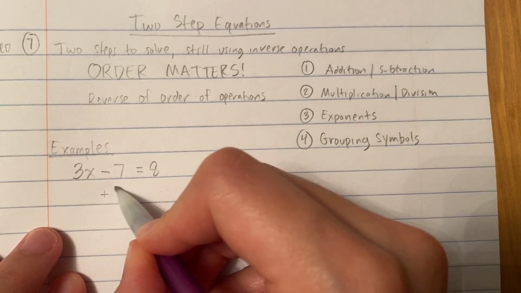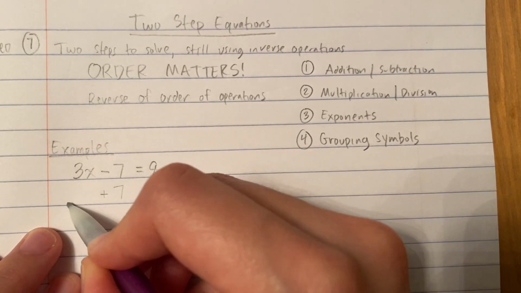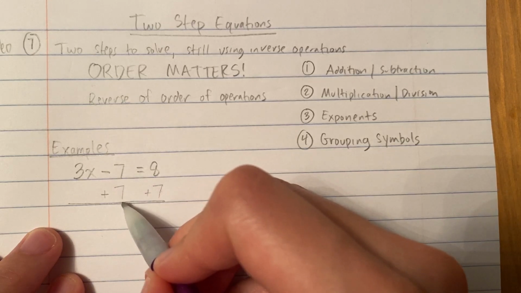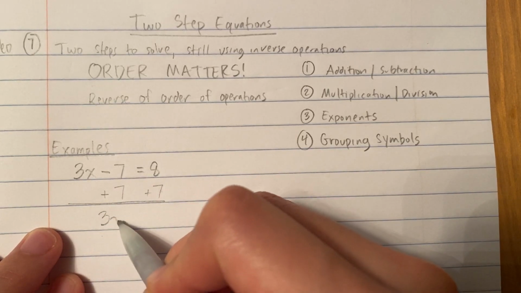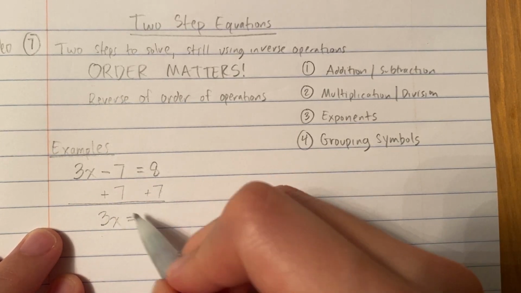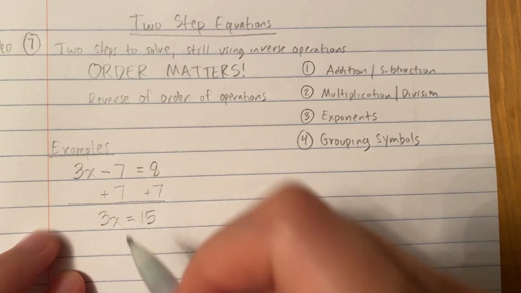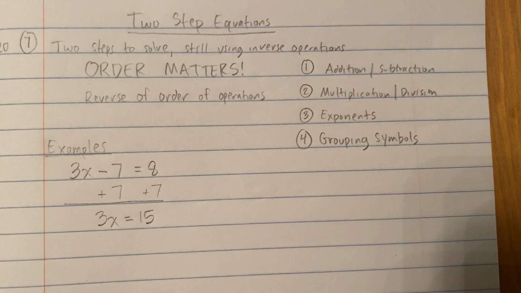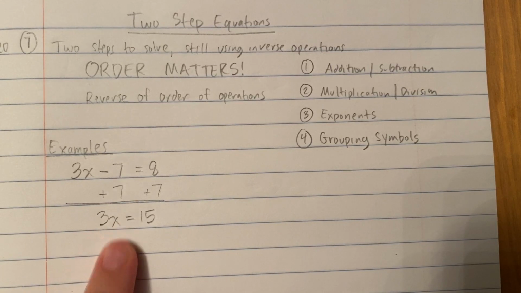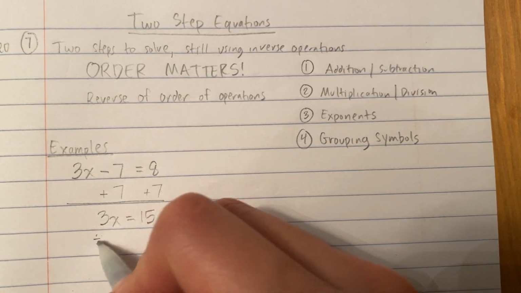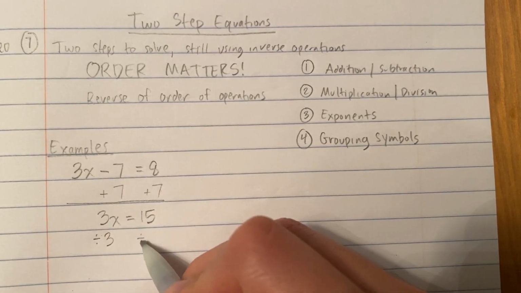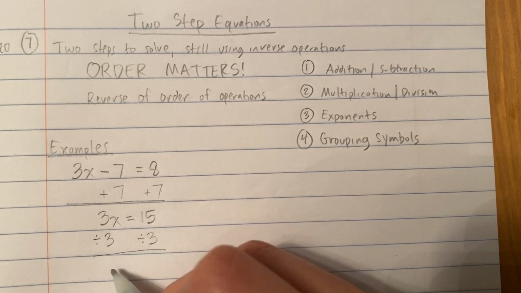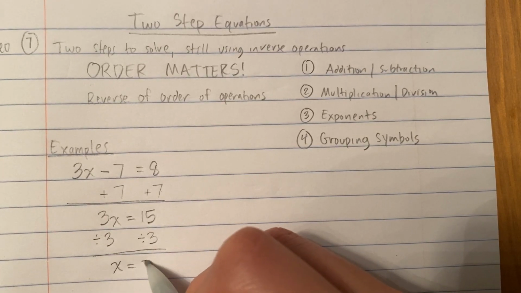I use addition. Okay, so this cancels the 7, and I'm left with 3x equals 8 plus 7 is 15. And now what I have is just a one-step equation. So I'm going to divide by 3, right? This is multiplication, so I'm undoing it with division. And I get x equals 5.